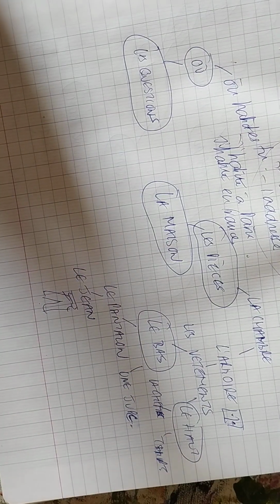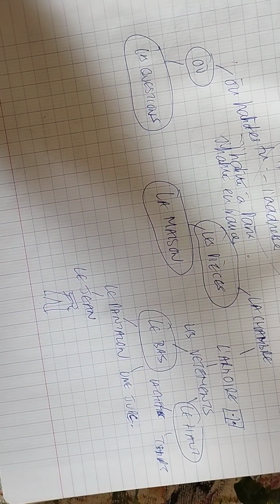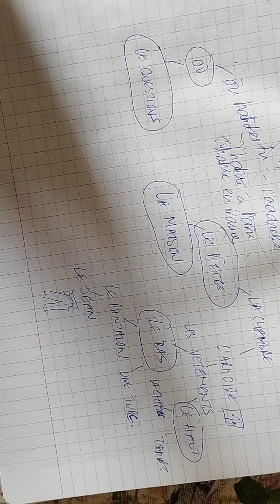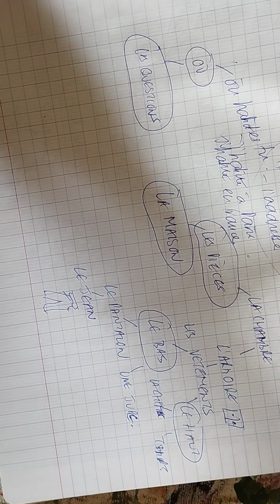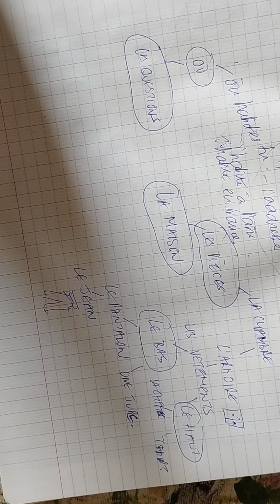So let me know if you've already used mind maps, what you use them for. And if you've never done it before and then you try this technique, let me know how this helps you.